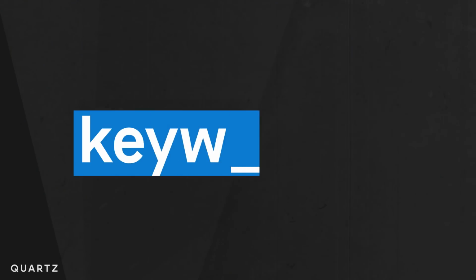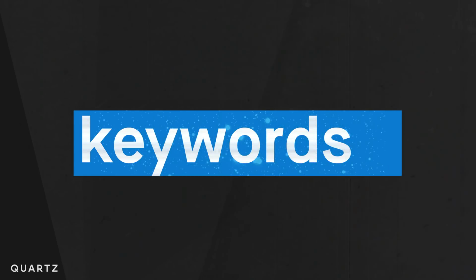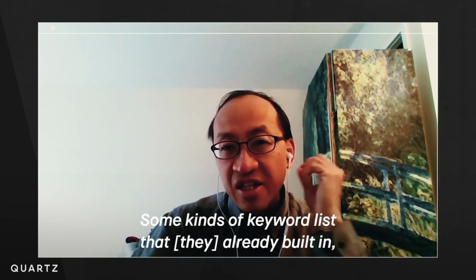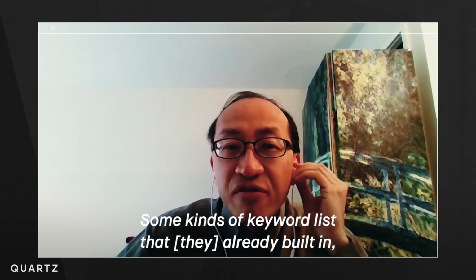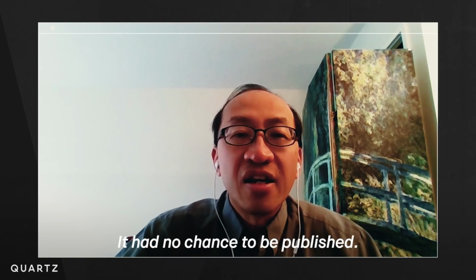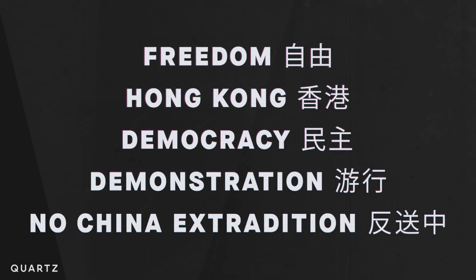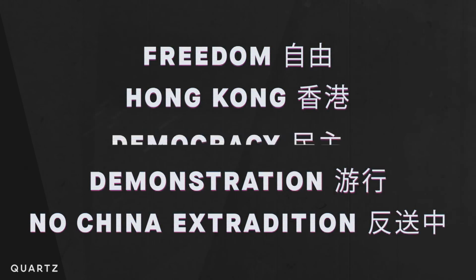The most basic tactic is censoring a list of keywords. Some keyword lists are already built in, directly related to the protest. It had no chance to be published. This is Qinghua Fu, a professor at the University of Hong Kong. He studies censorship in China. Keyword censoring is pretty straightforward. Post something that says democracy, it gets flagged and taken down.